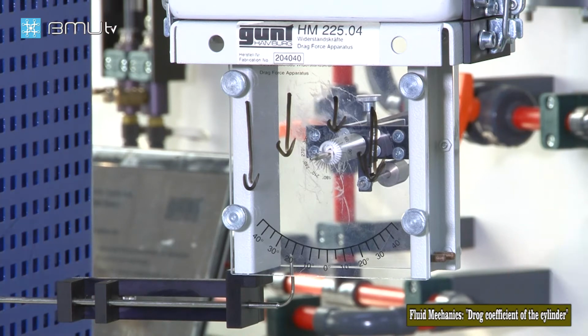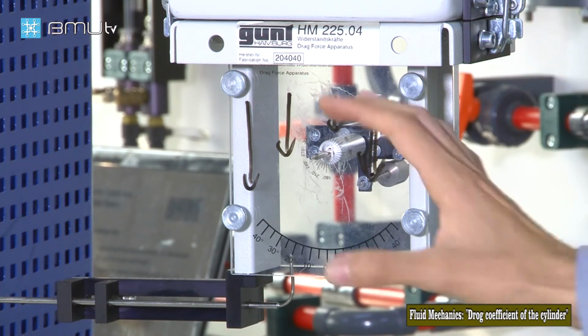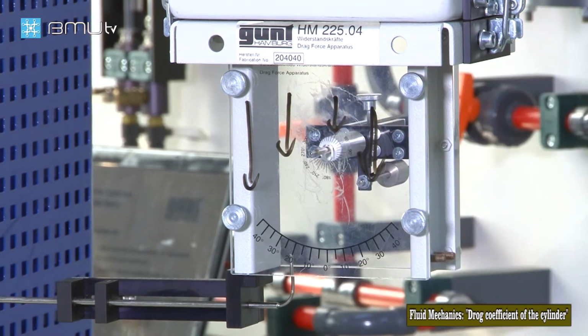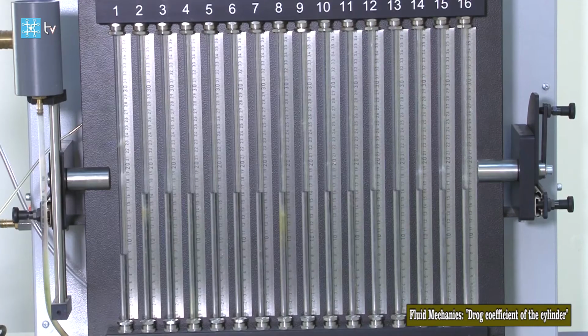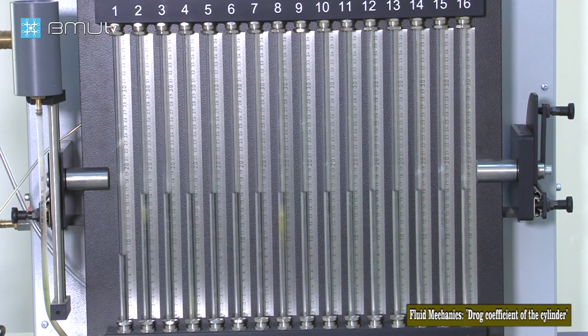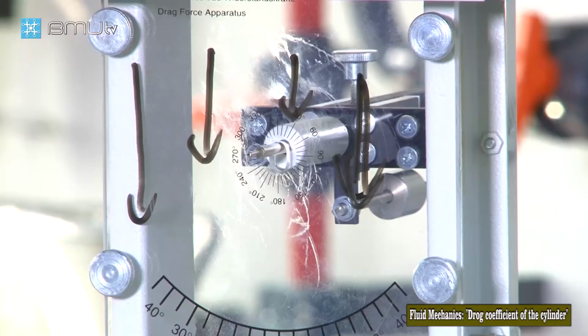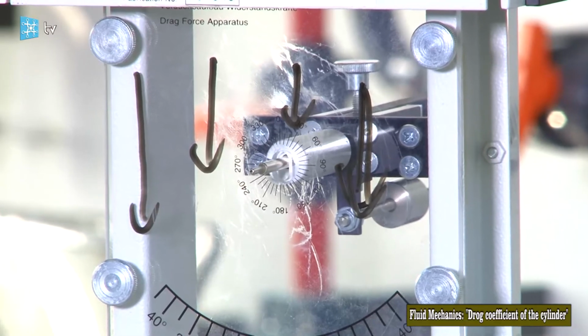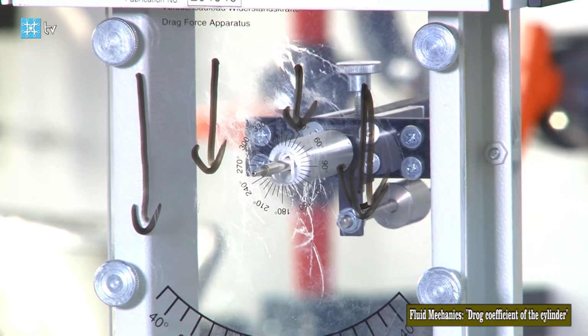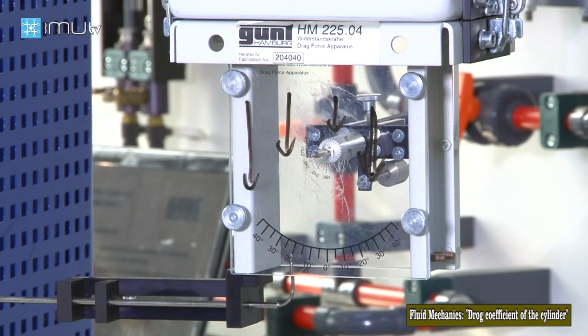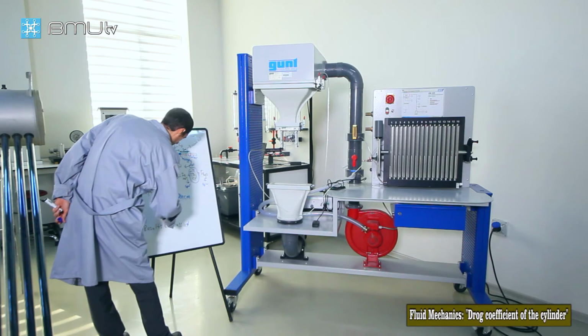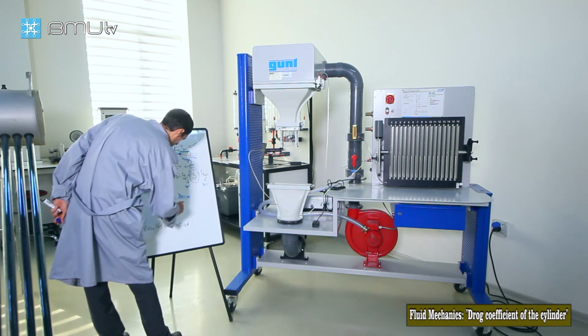I'm trying to balance it now. So it is in balance, it is in equilibrium. I will write the distance now, which is 44 centimeters. The LW here is 40. Let me look at one more time. It is 84 centimeters, and the W is 40 grams.